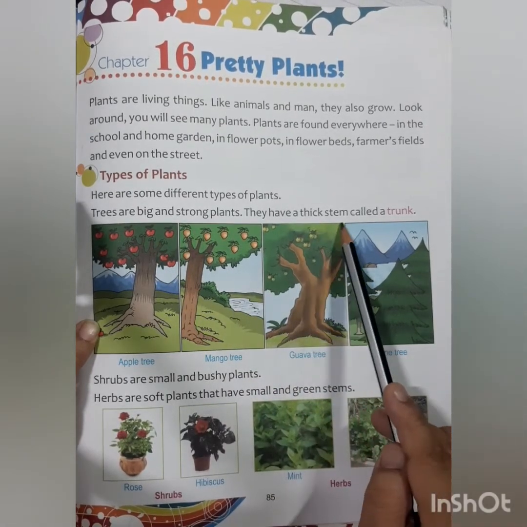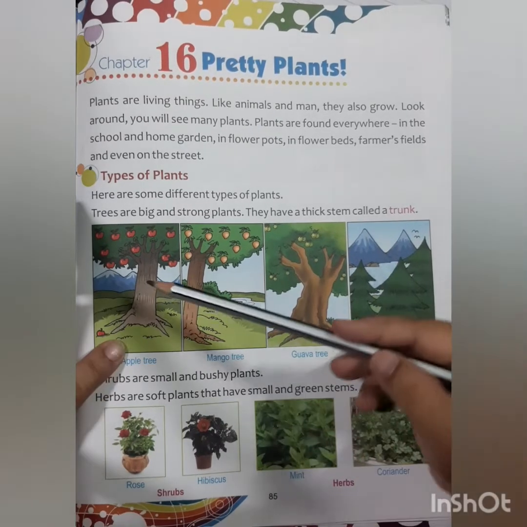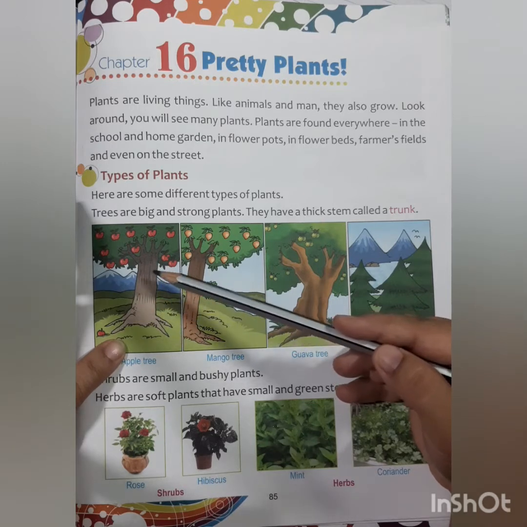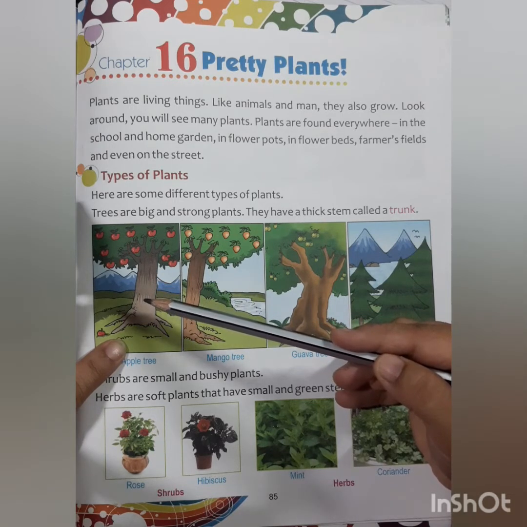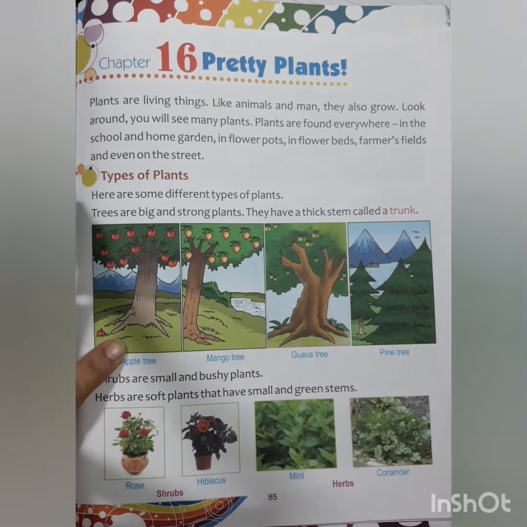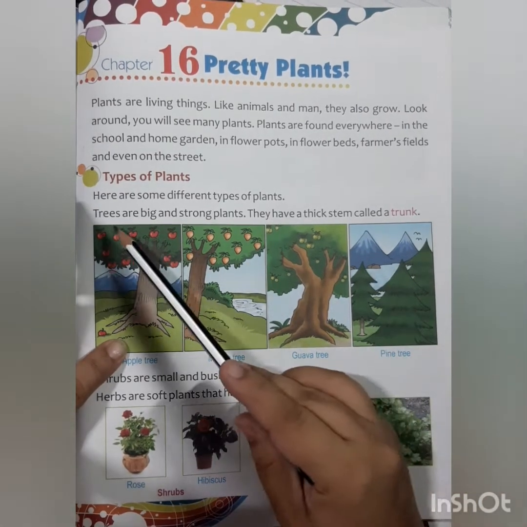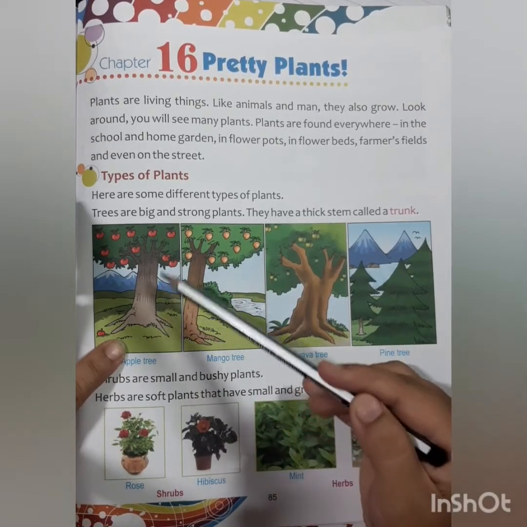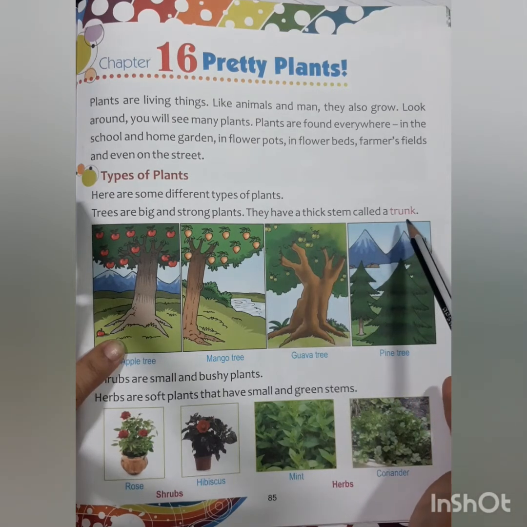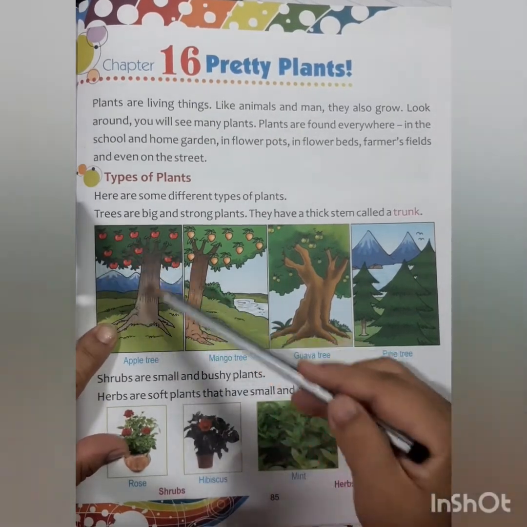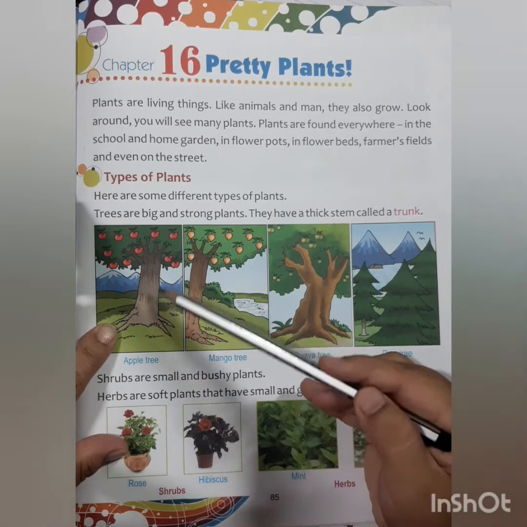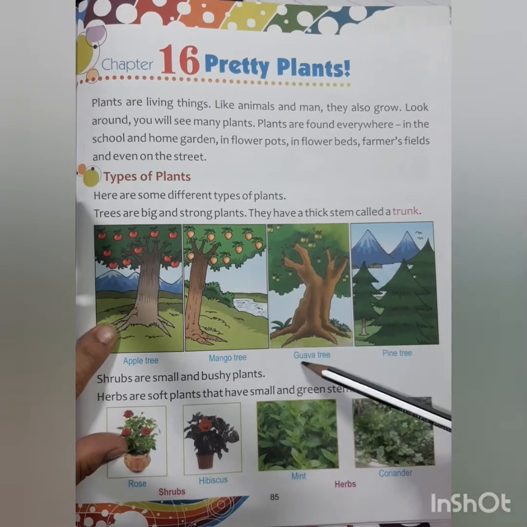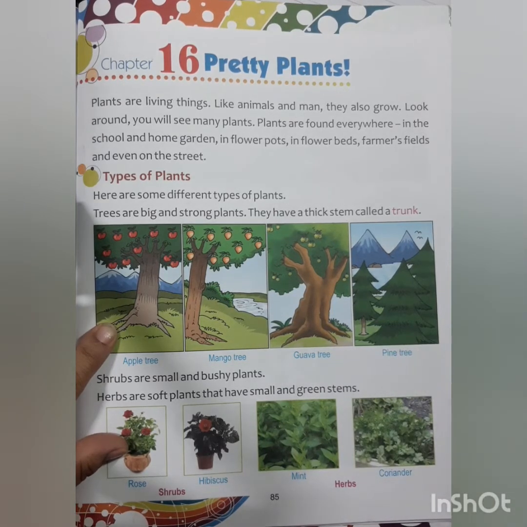They have a thick stem called a trunk. What are their stems called? Their stems are called trunk. They are also known as a trunk or even bark of the tree. Trees are big and strong plants. They have a thick stem, which is also called a trunk, right? Can you see the apple tree here? It has a thick trunk. And can you see the mango tree here? This one also has a thick trunk. And the guava tree and the pine tree, they have thick trunks.